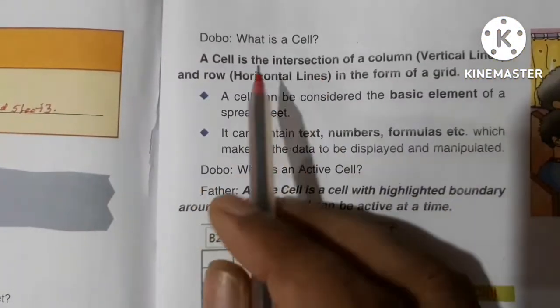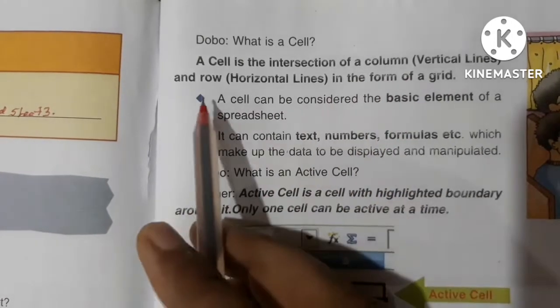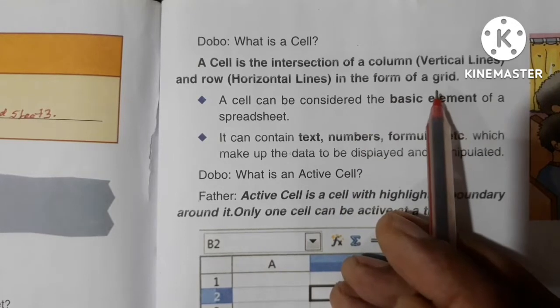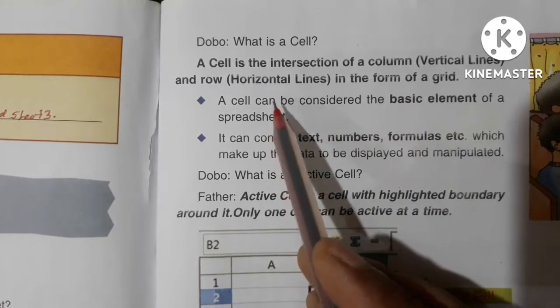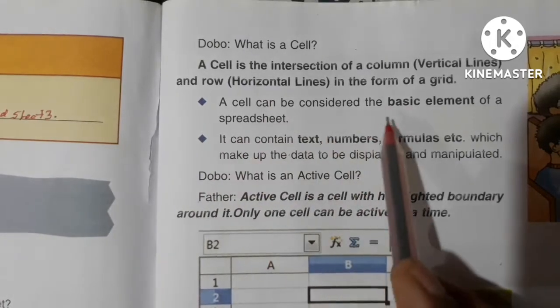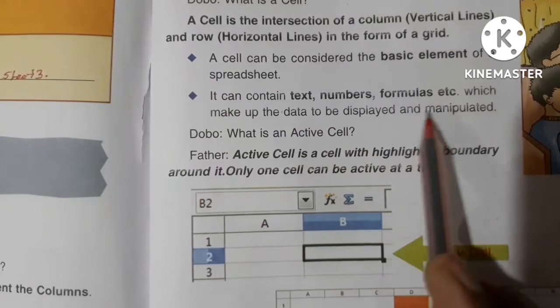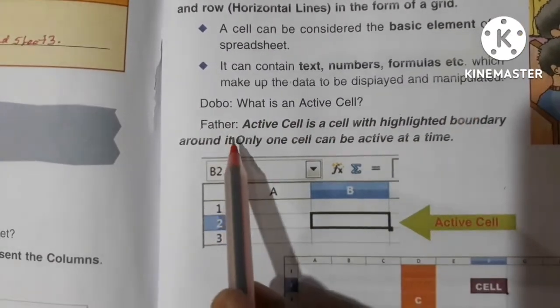Dobo, what is a cell? A cell is the intersection of a column (vertical lines) and a row (horizontal lines) in the form of a grid. I have told you several times about vertical and horizontal. A cell can be considered the basic element of a spreadsheet.